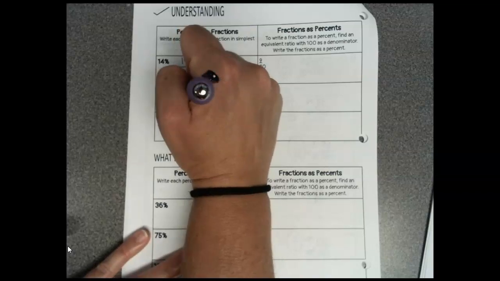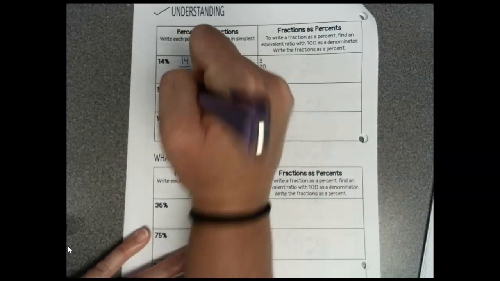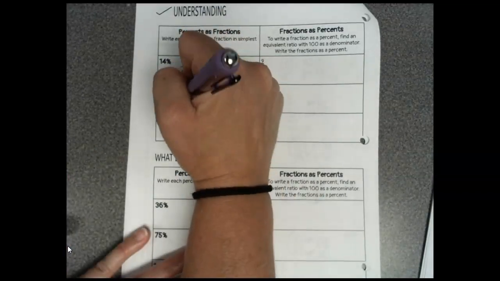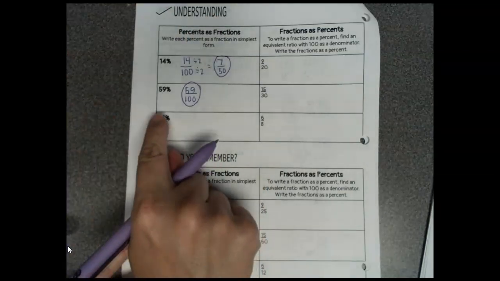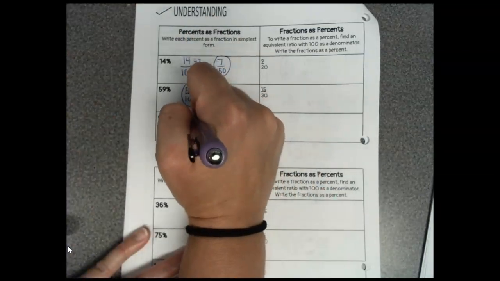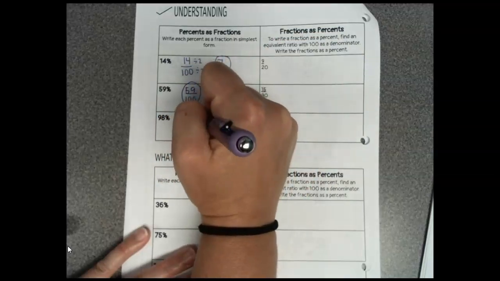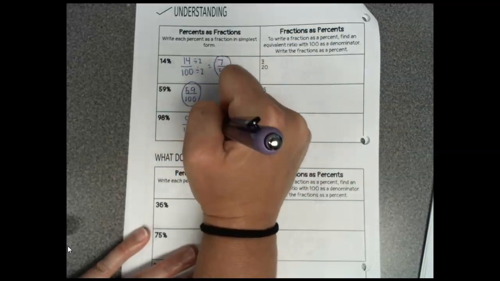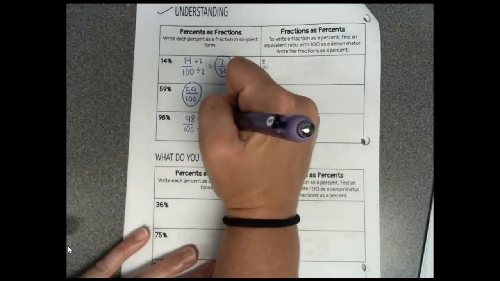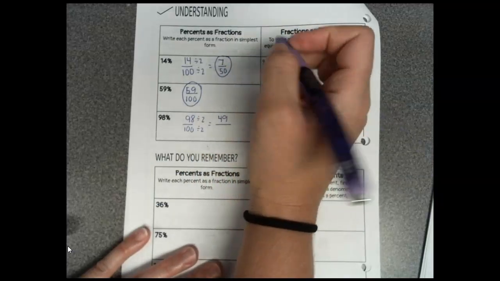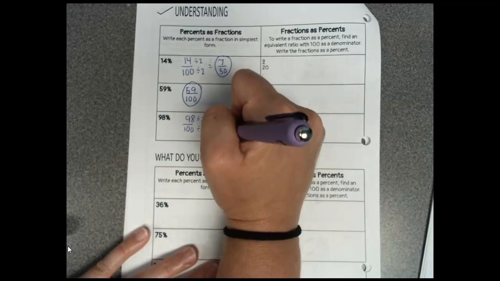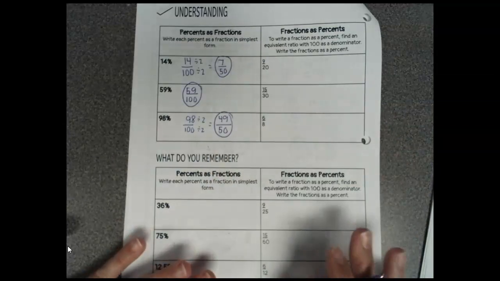This one we have 59%. So 59 over 100. And we can't simplify that, so that is our answer. And our last one on this side, 98% is 98 over 100. Both even numbers, so we're going to divide by 2. 98 divided by 2 is 49. And 100 divided by 2 is 50. So I have 49 over 50.